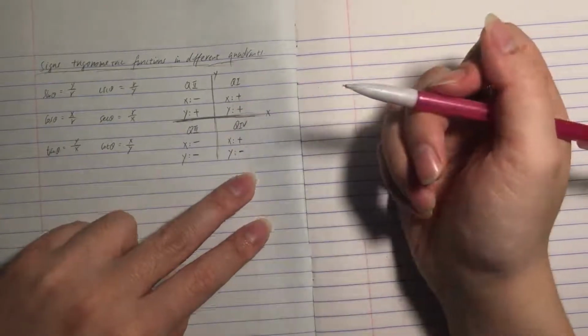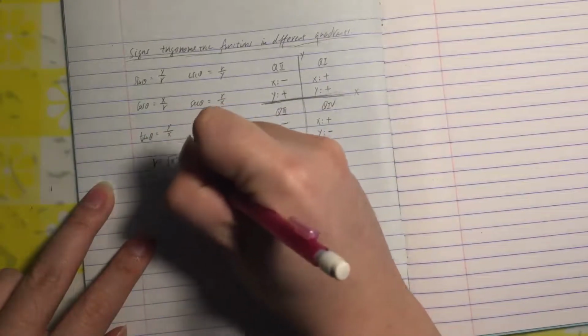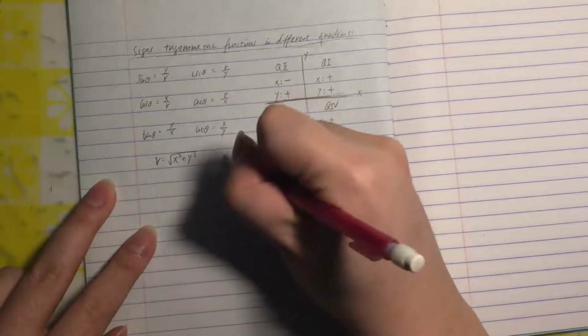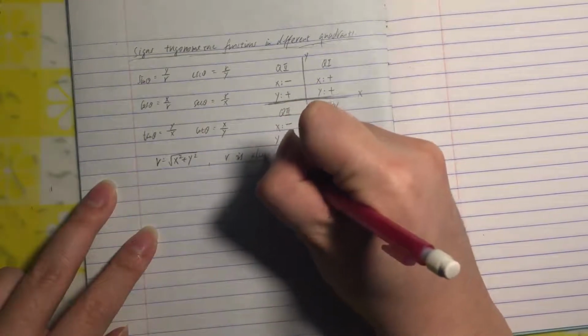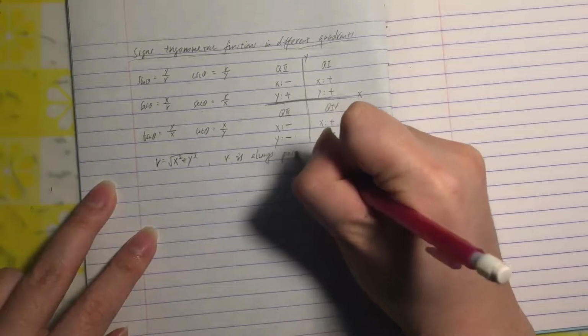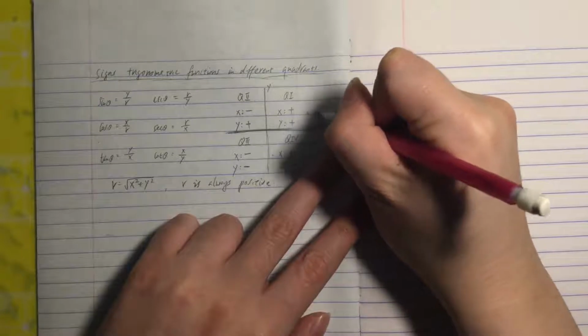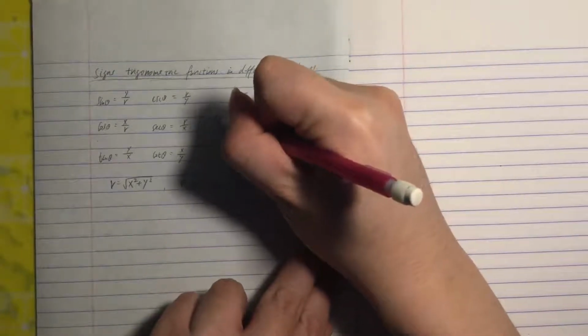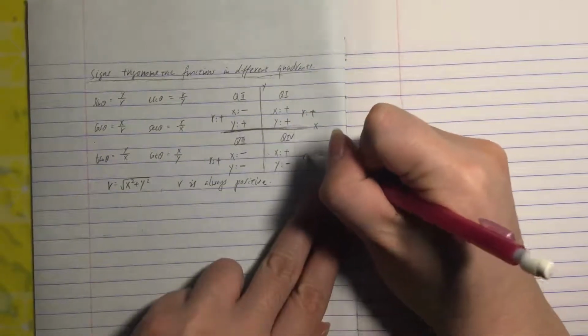And since r equals the square root of x squared plus y squared, r is always positive in all 4 quadrants. So r is positive everywhere.